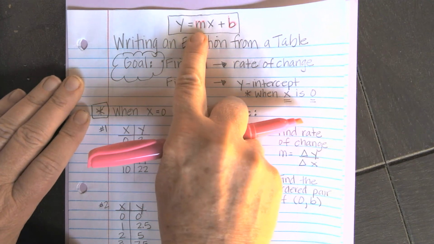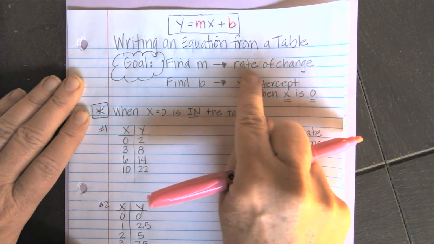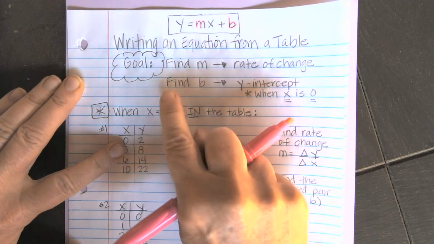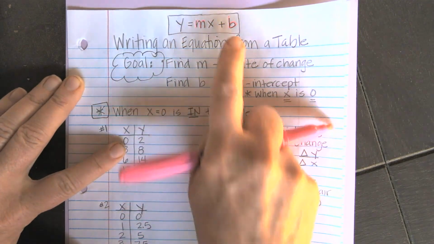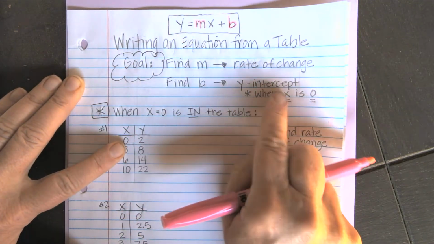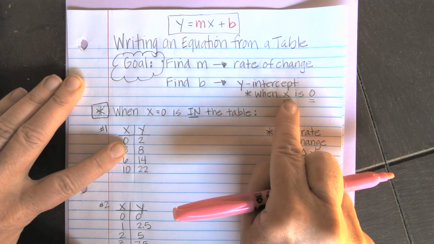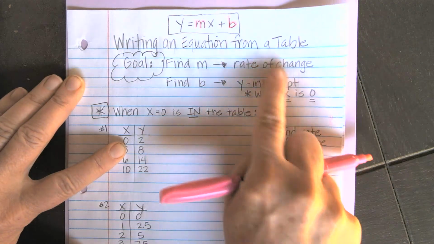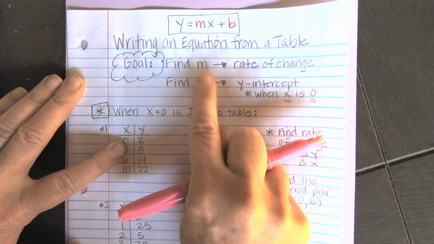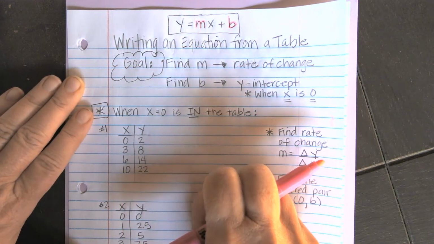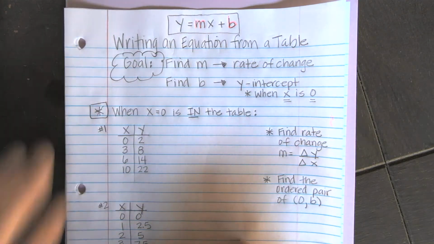We need to find a number for m, which is our rate of change. And we need to find b, which is our y-intercept. Now, the y-intercept, remember, we can find the number when x is 0. So we're going to practice finding m and finding b, and then writing the equation that fits the table.